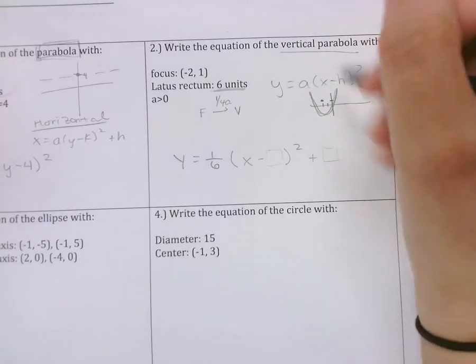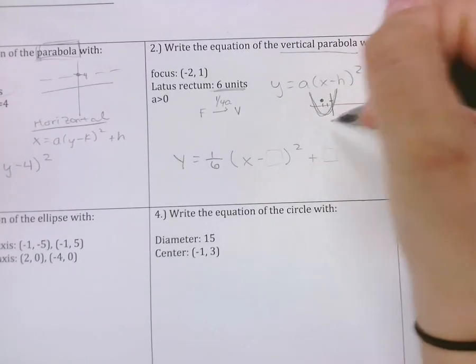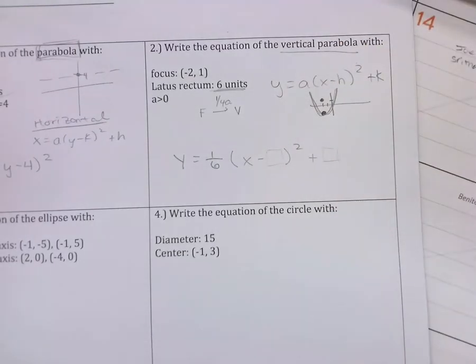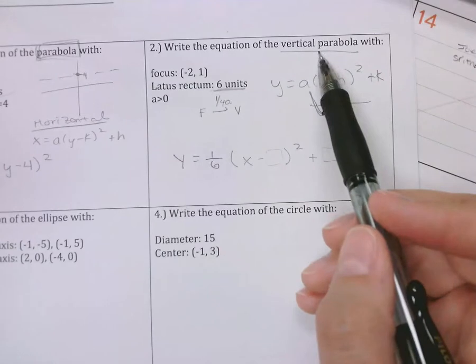What we need to do is figure out how far the focus is from the vertex, and that will bring us to our vertex. We know that the vertex is going to be below the focus because it's opening up. And how do we know that it's opening up? Because a is greater than 0, and it told us it was vertical.